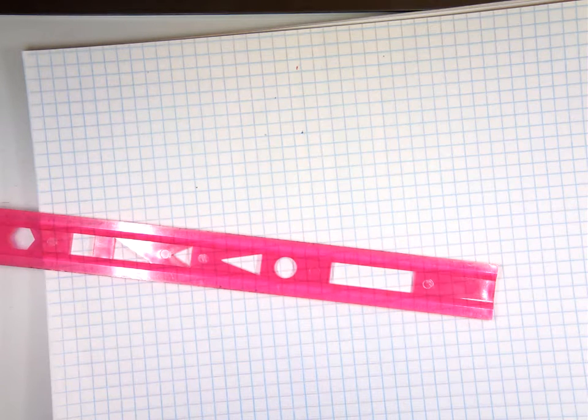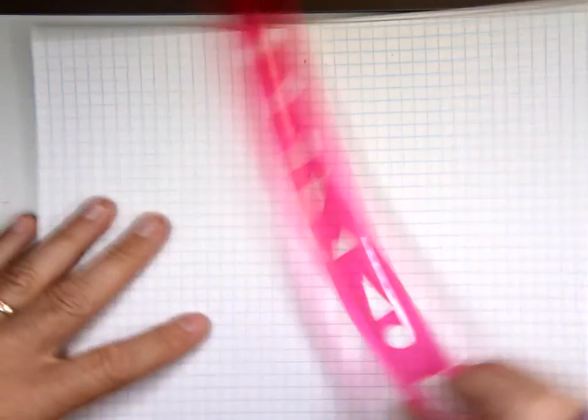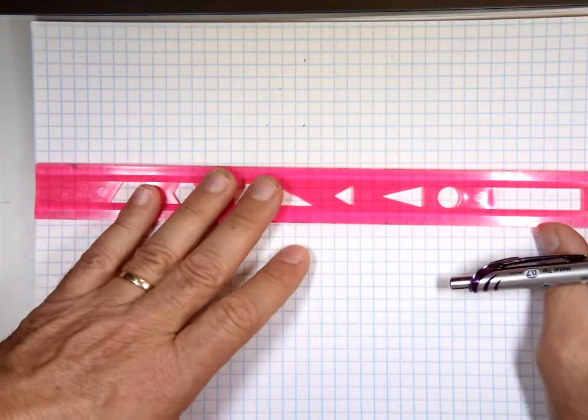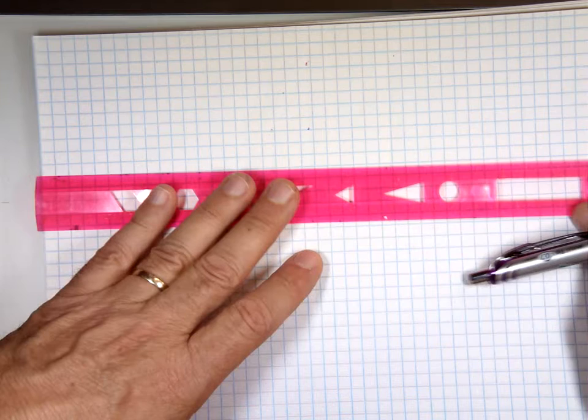Let's look at convex mirror. So now we're going to do a convex mirror instead of concave.